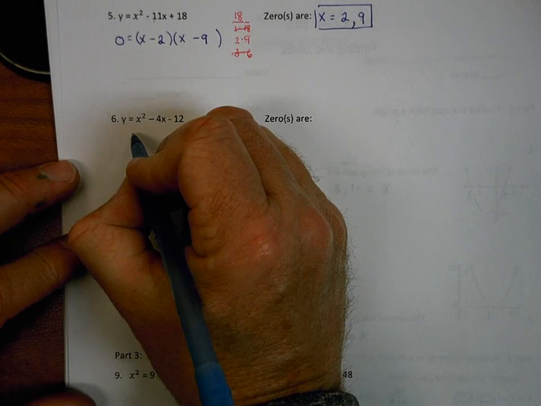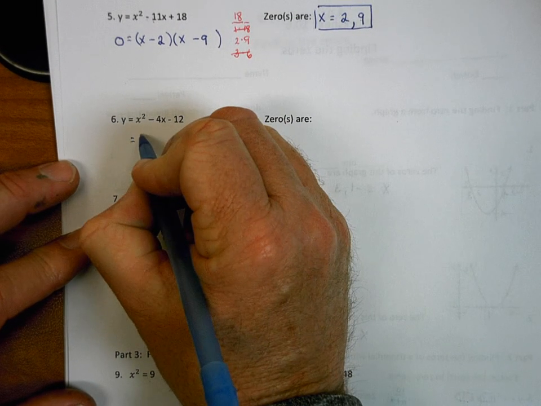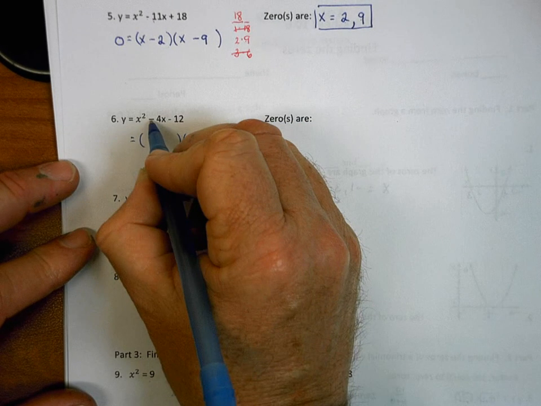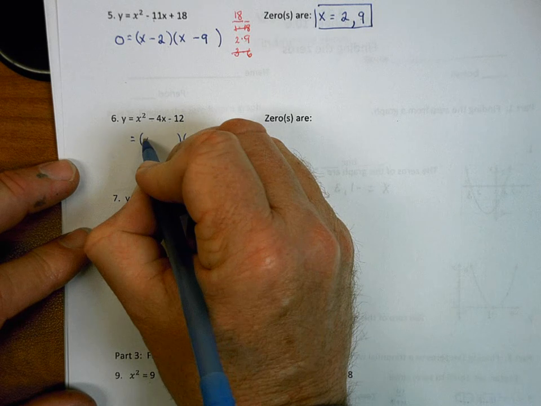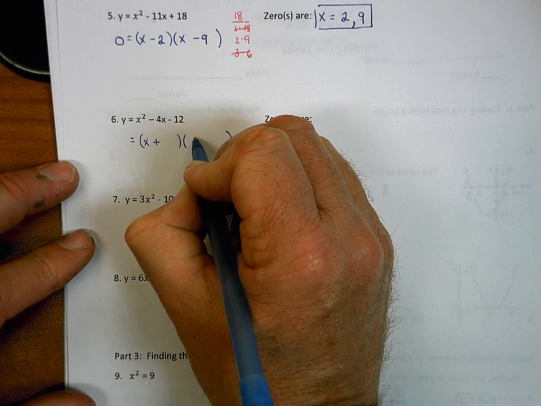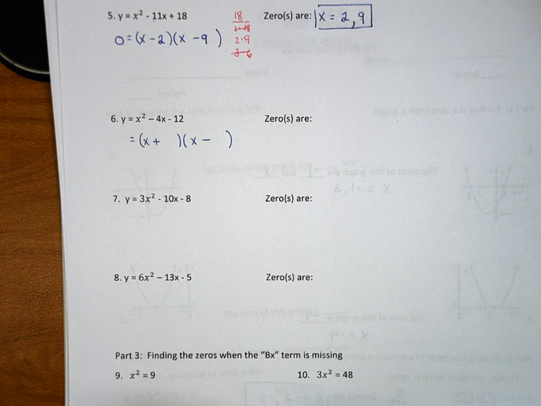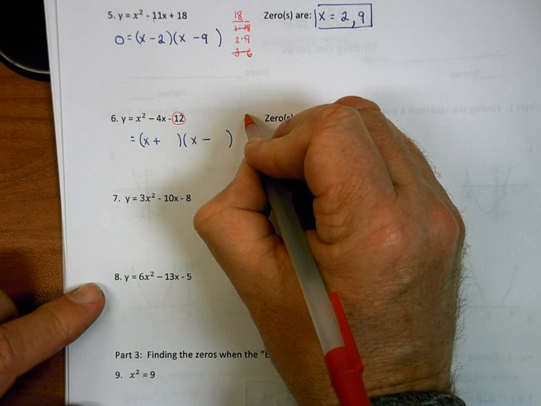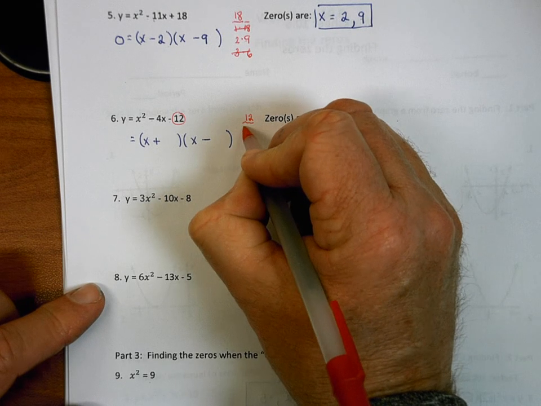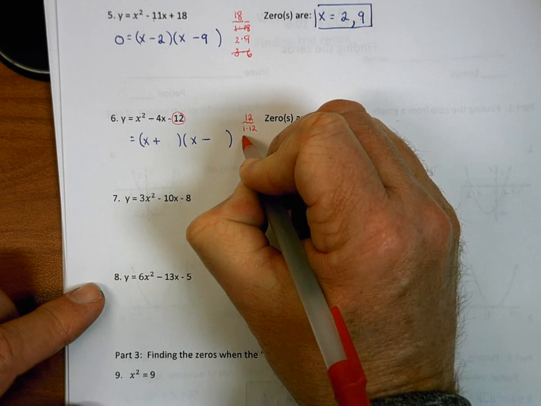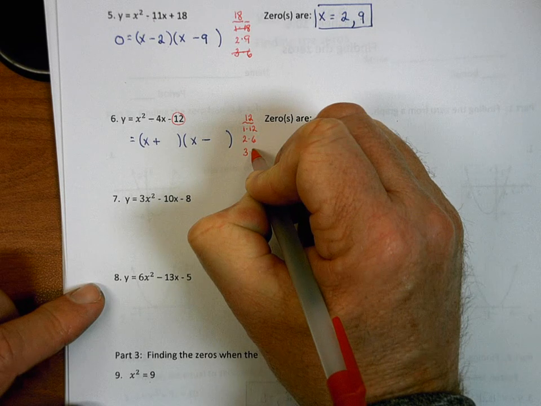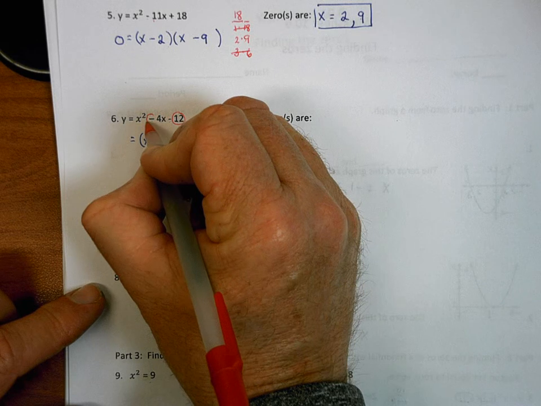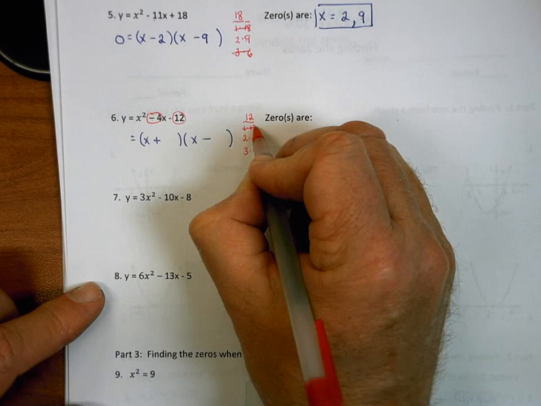Number 6. I'm going to factor x squared minus 4x minus 12. So this is going to factor into two binomials. And since it's a minus trinomial, my binomial factors will be x plus and x minus. Okay, I then take my last term, my c term, and I'm going to write out all the distinct pairs of numbers that multiply to make 12. 1 and 12, 2 and 6, 3 and 4. Which one of those pairs can be added or subtracted to make negative 4? Okay, well that would be 2 and 6.